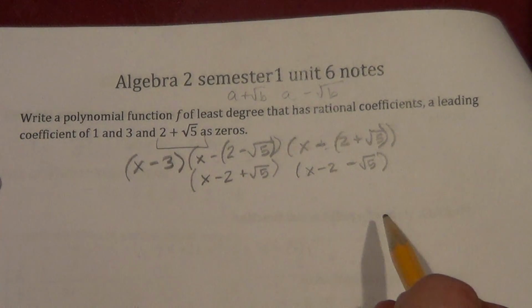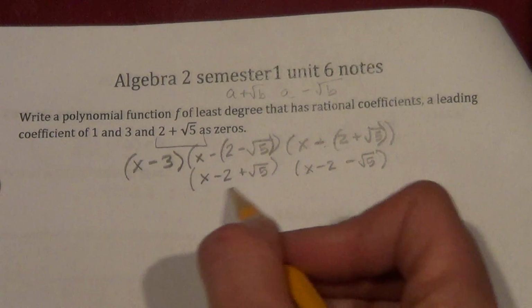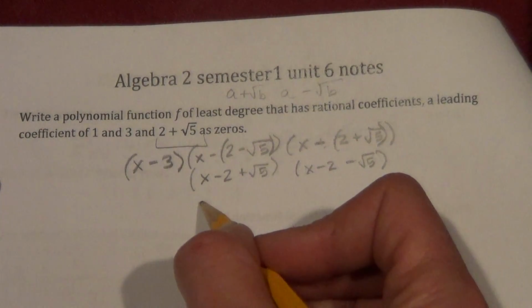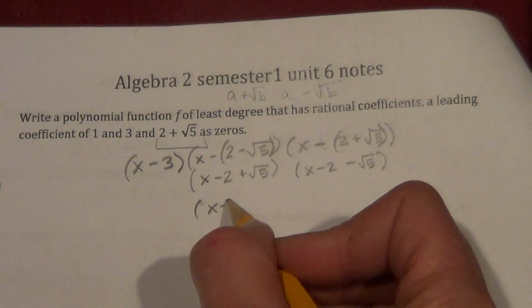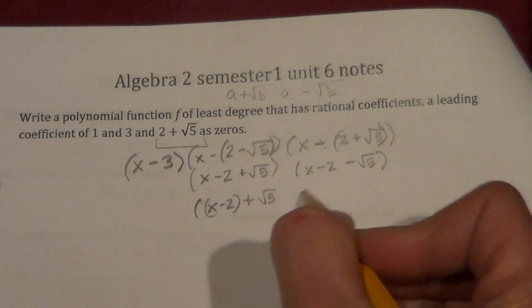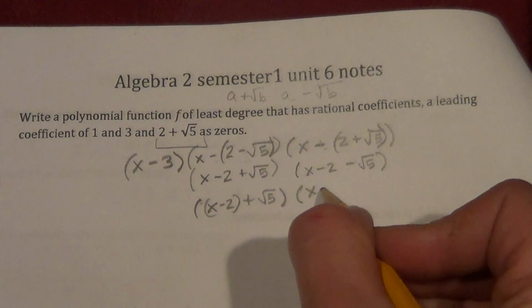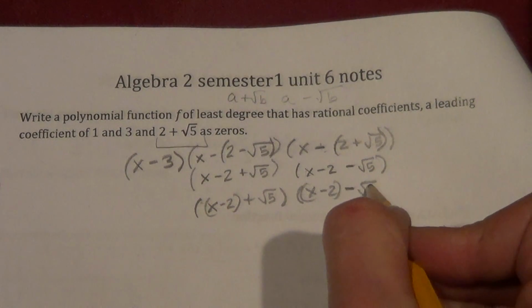Now, if we group them slightly differently, moving those parentheses, which won't matter due to the associative property, we can have x minus 2 plus radical 5 and x minus 2 minus radical 5.